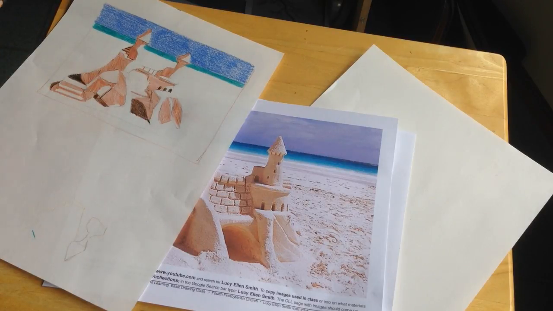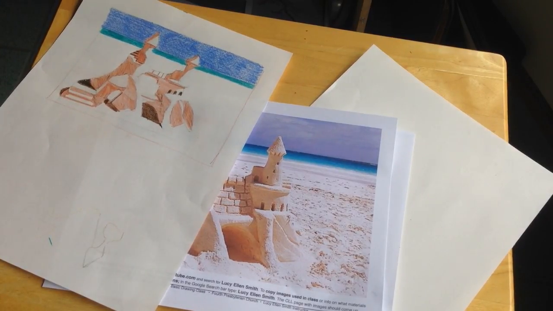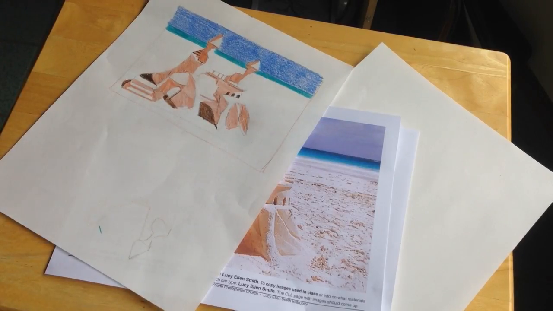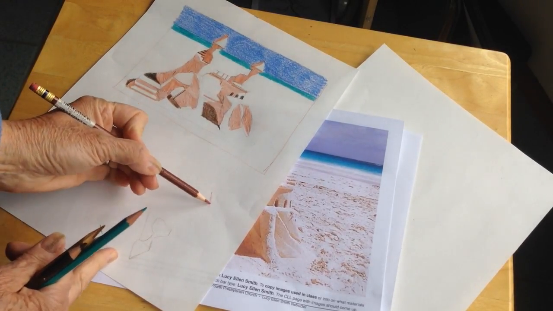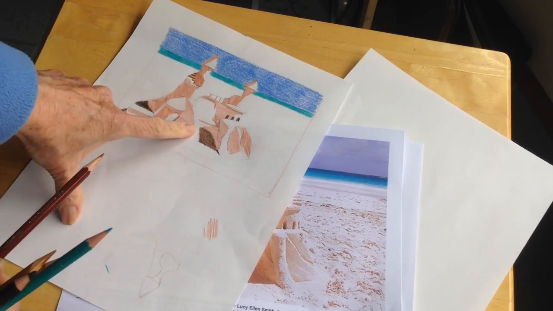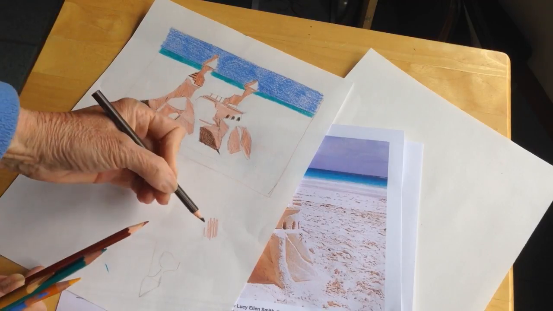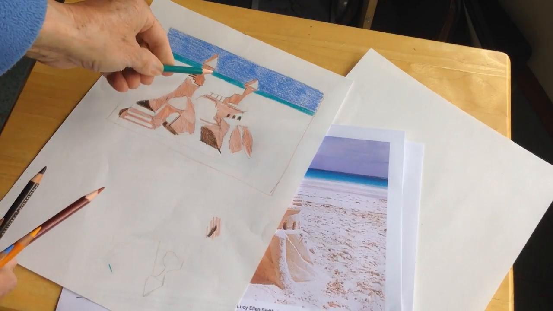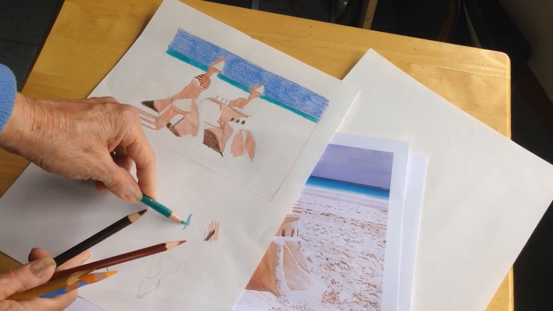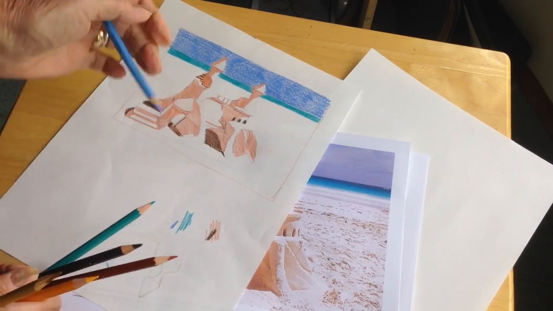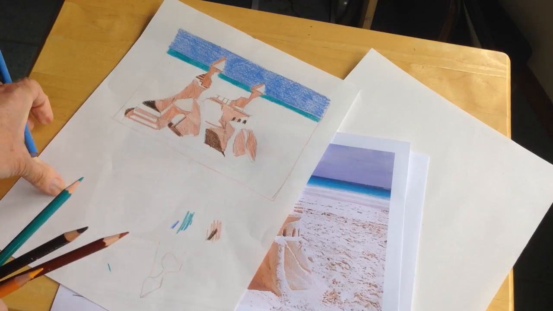For the coloring, now sand is a variety of colors. It depends upon where you are. It depends upon the time of day and what the lighting is. But I used a reddish brown, and for the very dark areas I used a dark brown. For the sky, for the water, I used a sort of turquoise, and for the sky, a lighter blue. And that could vary because sky and water again are different colors.